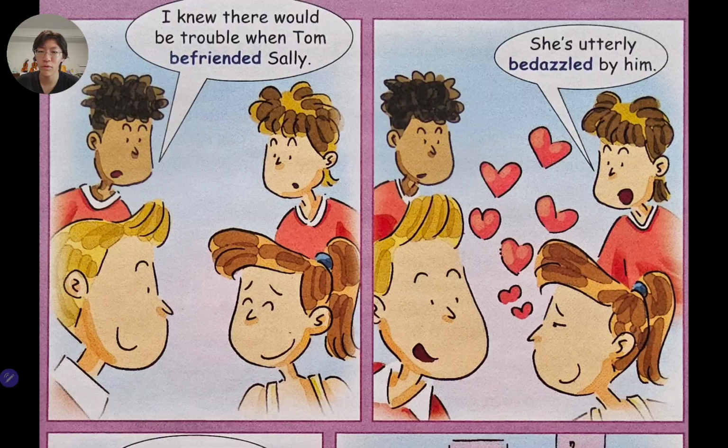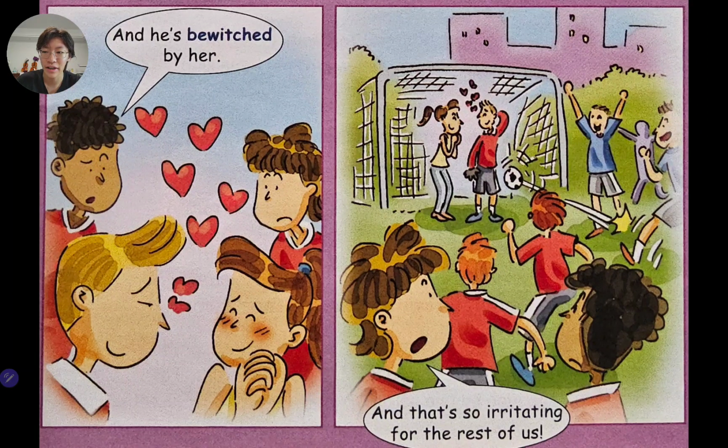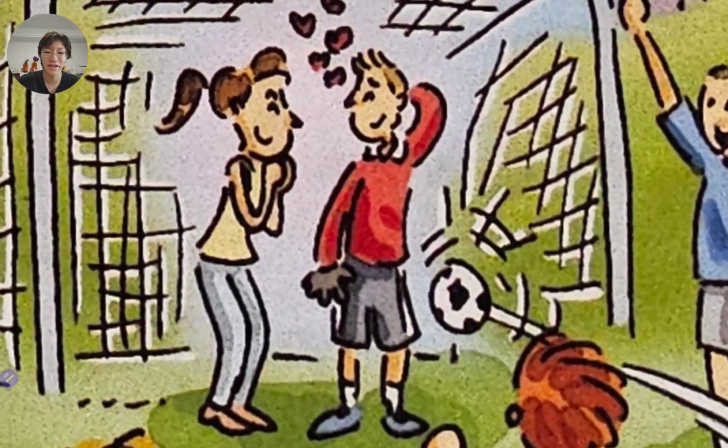I knew there would be trouble when Tom befriended Sally. She's utterly bedazzled by him, and he's bewitched by her. And that's so irritating to the rest of us.